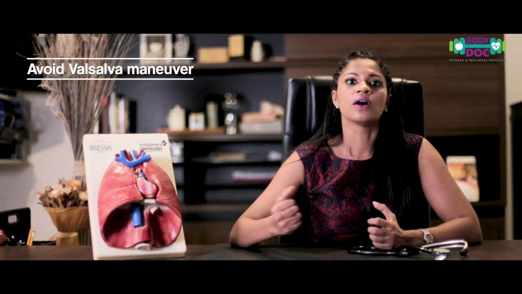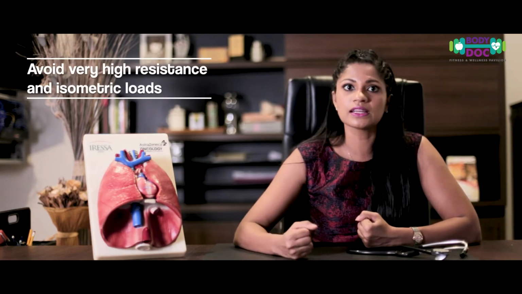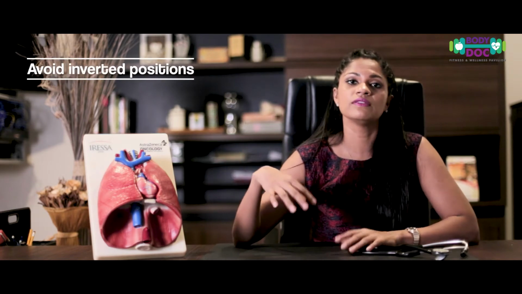You must always avoid Valsalva maneuver and working against very heavy resistance and very high intensity training where you are exerting against an isometric load. You must also avoid positions of yoga like hatha yoga, where you have inverted positions and where your heart is below the head. That must be avoided, and you must always cool down and warm up properly, be very cautious, and always be observed by a professional 10 to 15 minutes after exercise.